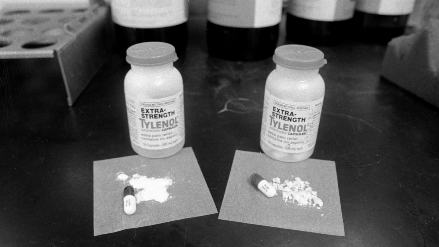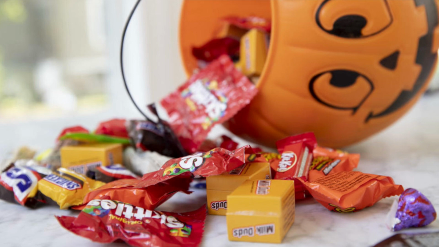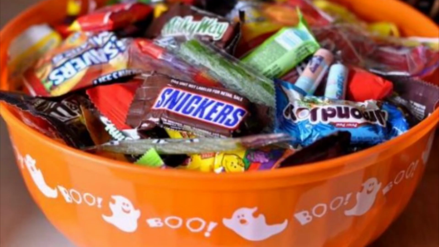During the Tylenol murders of the early 80s, warnings about tampered Halloween candy increased. Today, Americans spend an estimated $3.1 billion on Halloween candy, according to the National Retail Federation. The day itself has become our second largest commercial holiday.